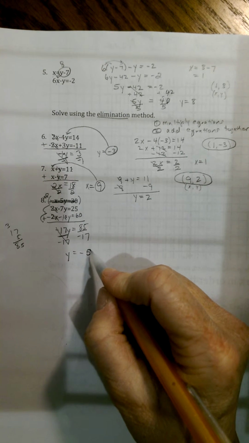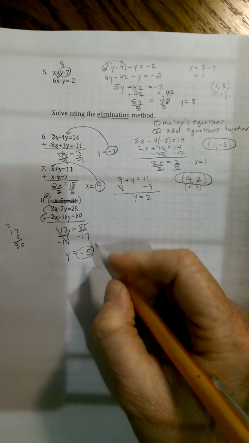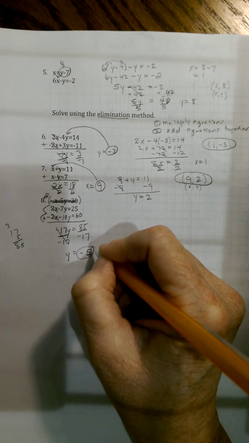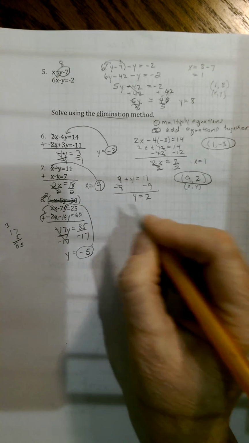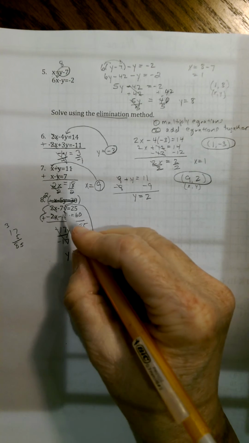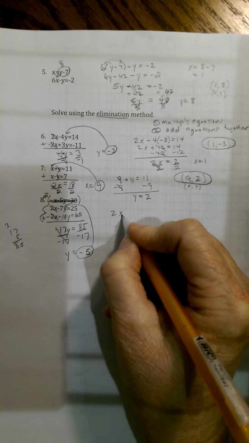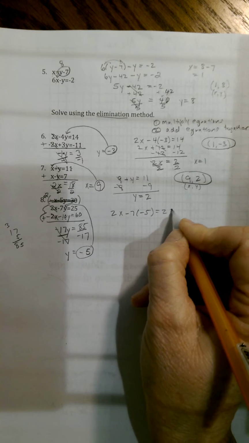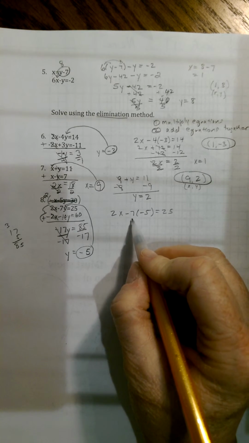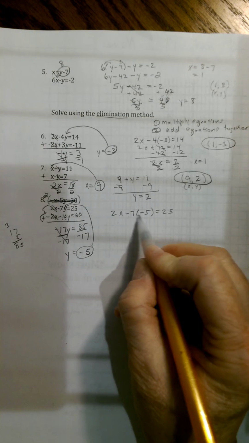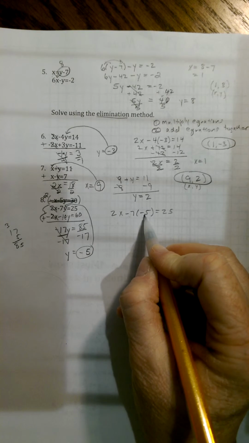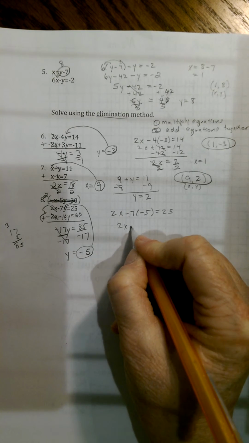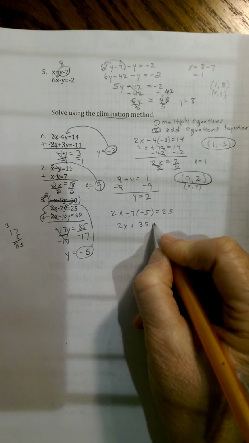So now that I know what y is, I'm going to take that value and I'm going to put it in for y, not for x, but for y. So it doesn't matter which equation I use. If I use that one right there, I'll have 2x minus 7 times negative 5. So now I have to solve this for x. I'm going to start by simplifying this. Negative 7 times negative 5, it becomes a plus 35.